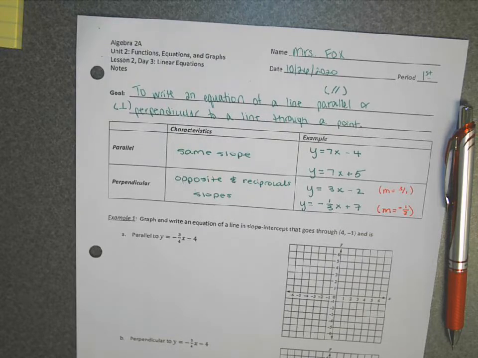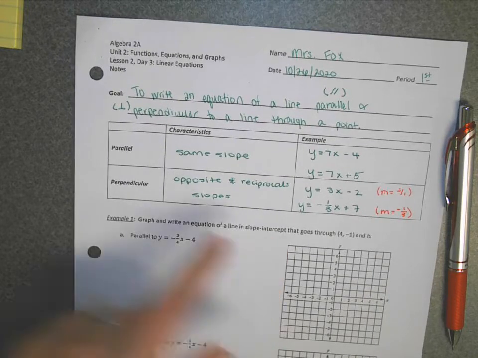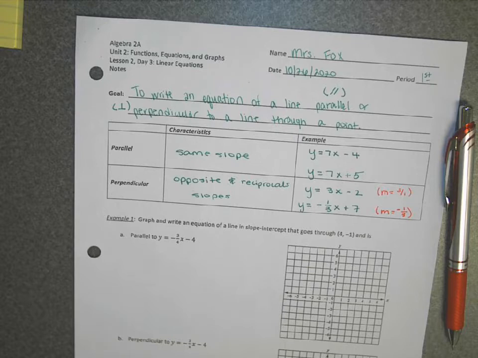All right, we're going to practice a couple of these. Graph and write an equation of a line in slope-intercept form that goes through (4, -1). What does slope-intercept form look like? Let's write that down. And if you're not sure, look back at lesson 2, day 2 notes, and we have that little chart of what the 3 different types are and what they look like.